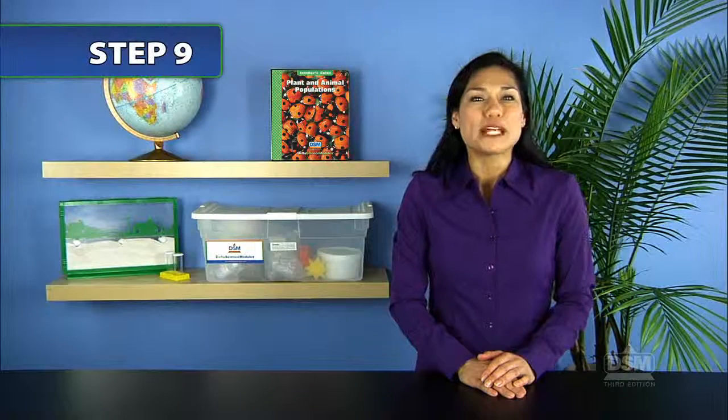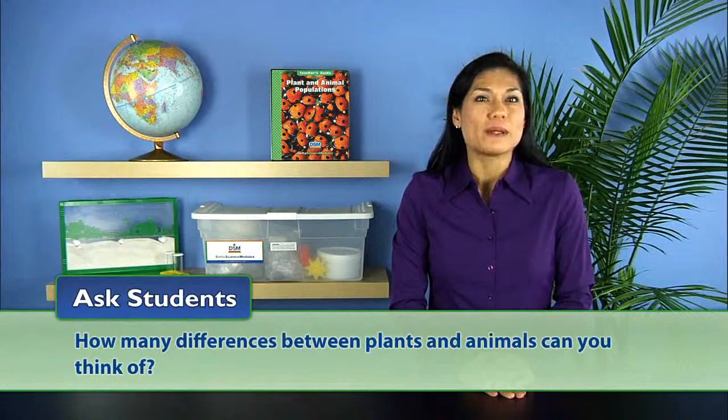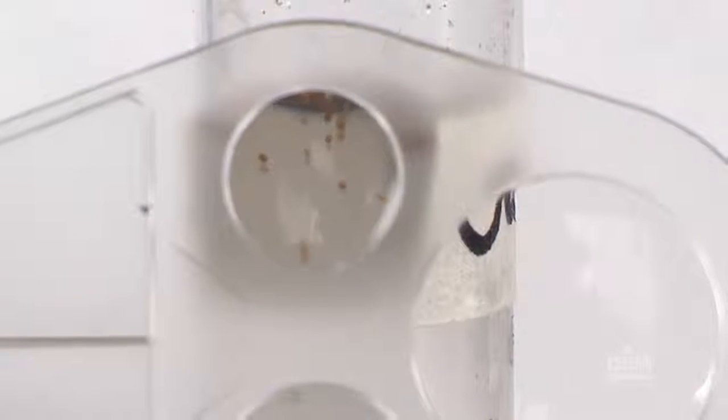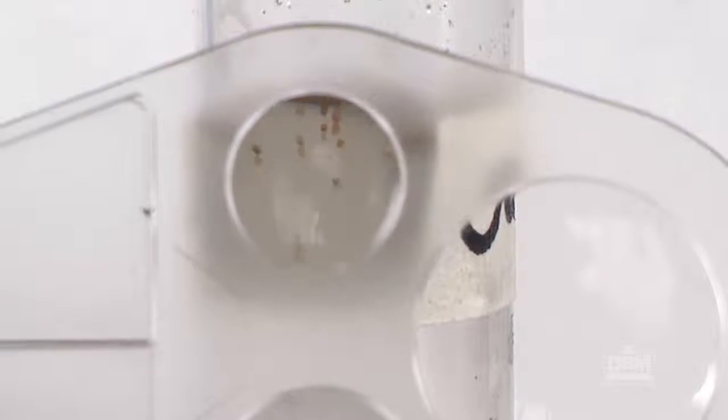Next, post the plant or animal chart and ask students, how many differences between plants and animals can you think of? As students suggest characteristics of plants and animals, record them on the chart. Finally, have students observe the brine shrimp every day for a week as they grow. As the shrimp get larger, students will be able to see their body parts more clearly.